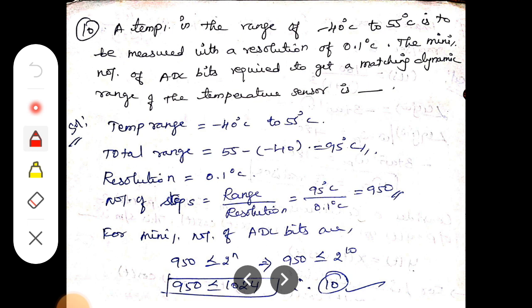So how many bits are required? They will provide an analog signal. We need to find how many bits are required to measure -40 to 55 degrees Celsius with a resolution of 0.1 degree Celsius. So we go to the temperature range. The temperature range is -40 to 55 degrees.